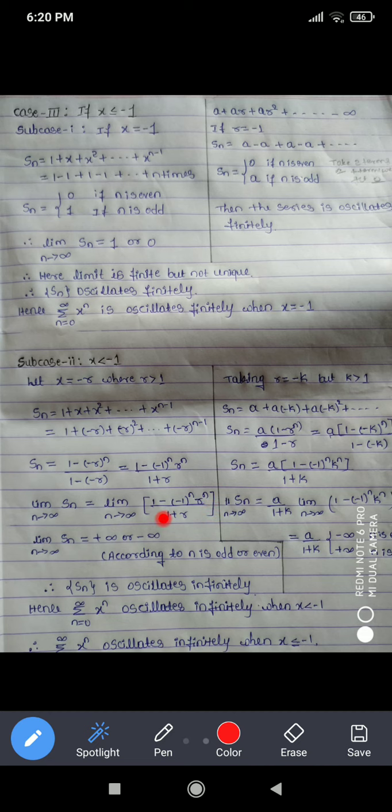If you take n is equal to 2, minus 1 raised to 2 is plus 1. So we get 1 minus r raised to n divided by 1 plus r. Then apply the limit value, we get 1 minus infinity. 1 minus infinity is minus infinity. Then we get minus infinity.